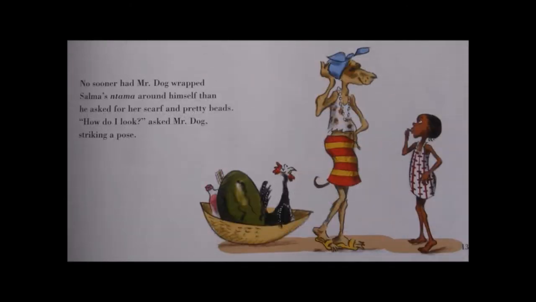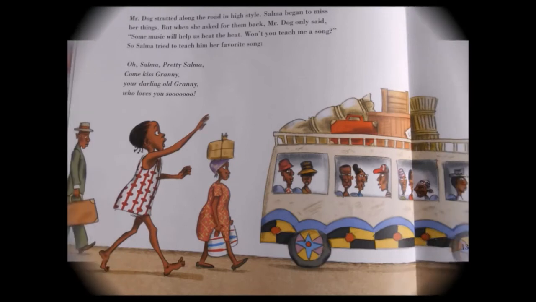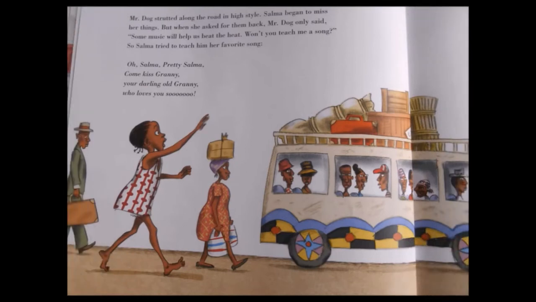No sooner had Mr. Dog wrapped Salma's tama around himself than he asked for her scarf and pretty beads. How do I look? asked Mr. Dog, striking a pose. Mr. Dog strutted along the road in high style. Salma began to miss her things, but she asked for them back. Mr. Dog only said, Some music will help us beat the heat. Won't you teach me a song? So Salma tried to teach him her favorite song. Oh, Salma, pretty Salma, come kiss Granny, your darling old Granny who loves you so.